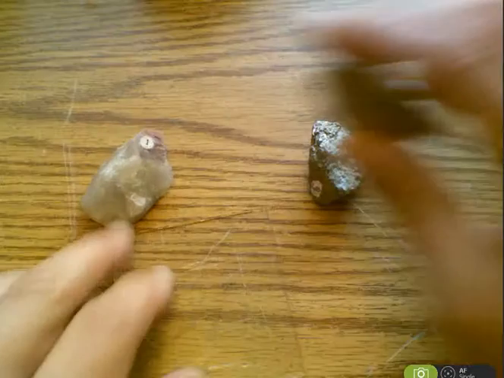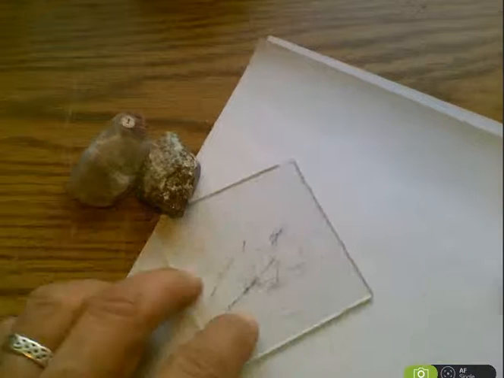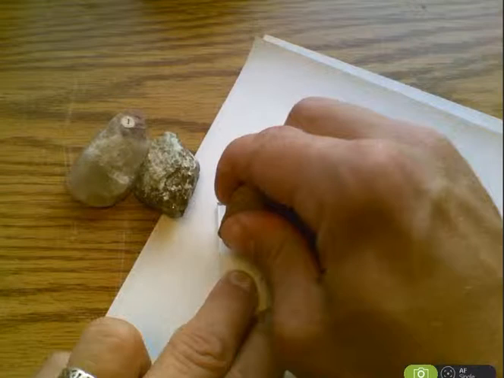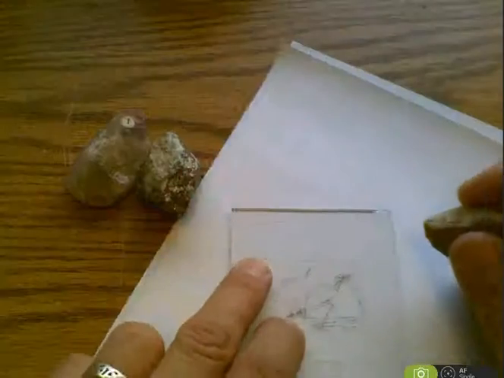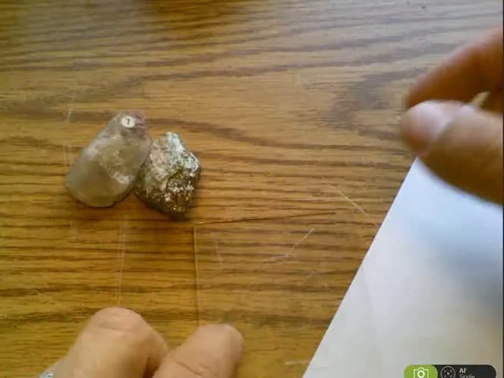So you take your mineral, you find a nice place to put it, and I don't know if it shows up. Yeah, it probably shows up a little bit better on the white. And you take it and see, don't be a wimp here. Did it scratch glass? Yeah, that's that scratch right there. It scratched glass. So I'd say harder than glass.